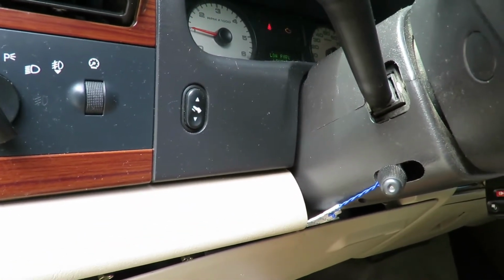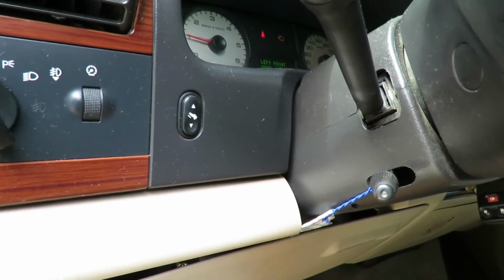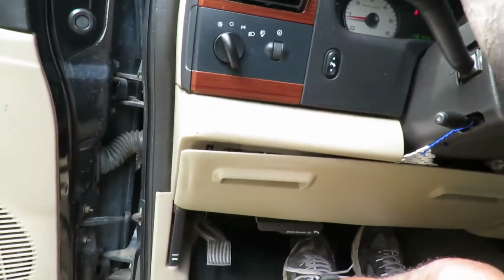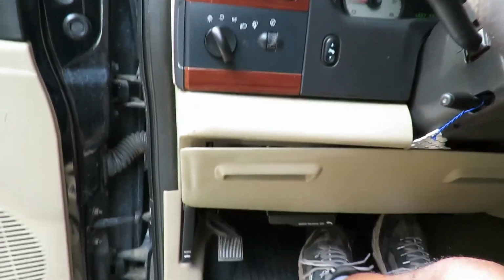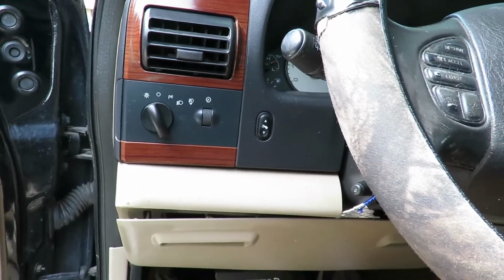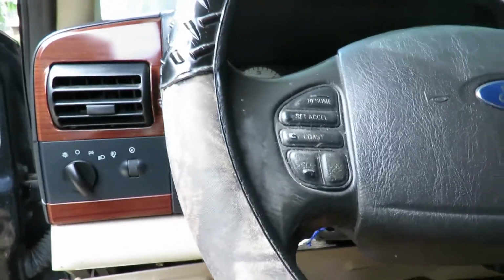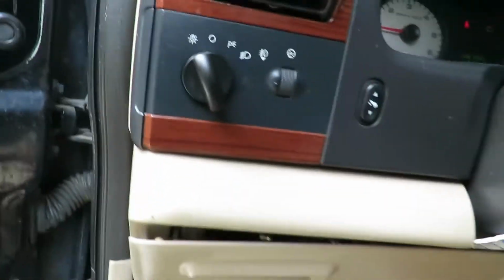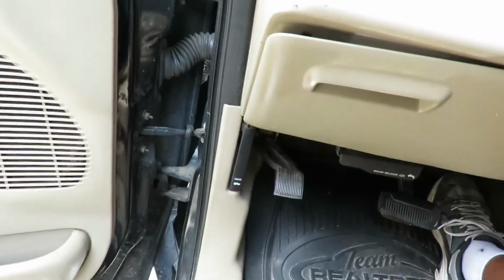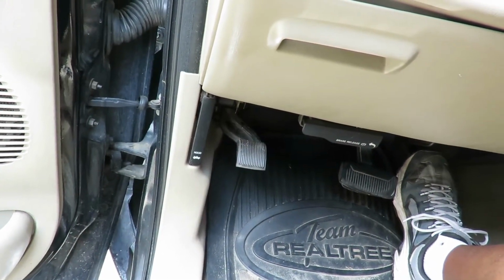That was a misfire. This truck has a misfire. Power brake a little bit. Feel the sputtering like it has a misfire in it.